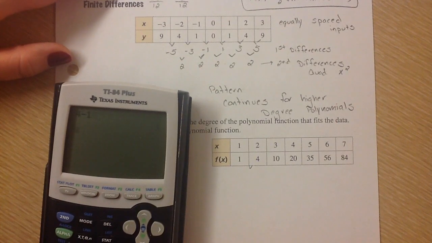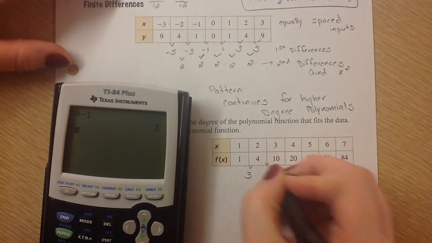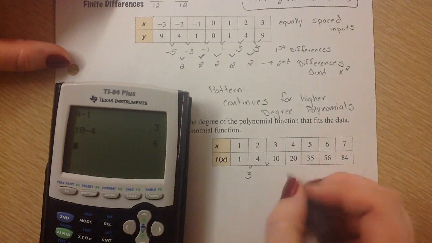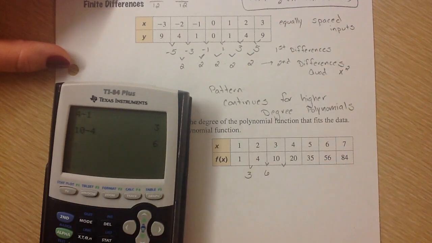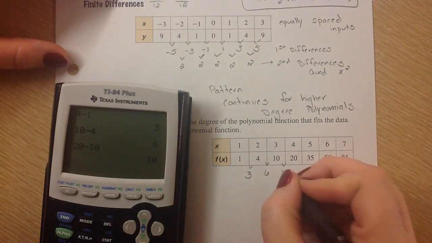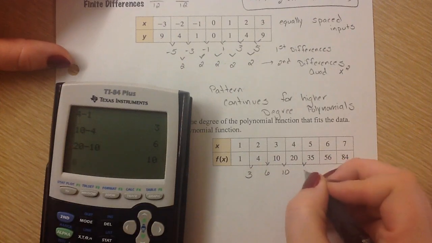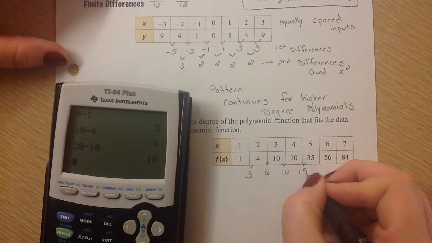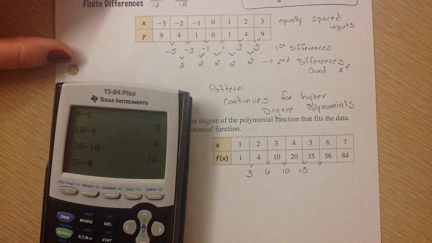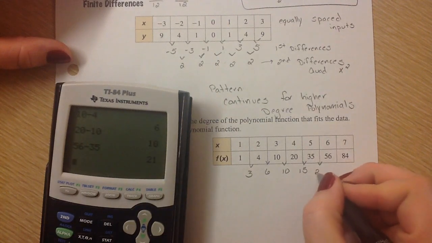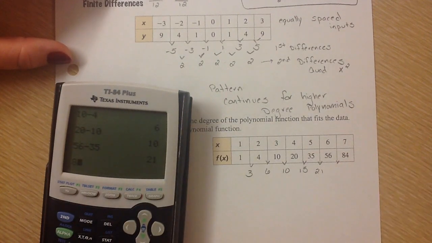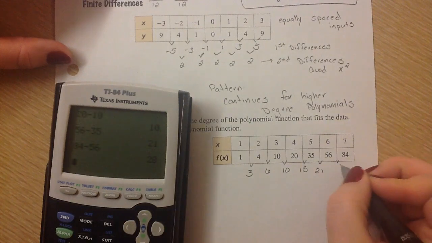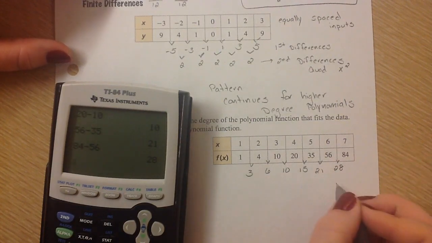So it might seem silly, but we'll go 4 minus 1 is 3. 10 minus 4 is 6. 20 minus 10, well, that's 10. 35 minus 20, that's 15. 56 minus 35 is 21. 84 minus 56 is 28. Okay, so first ones didn't work.